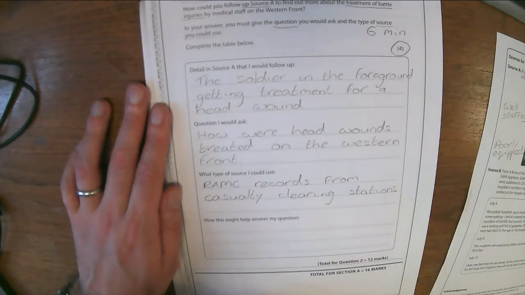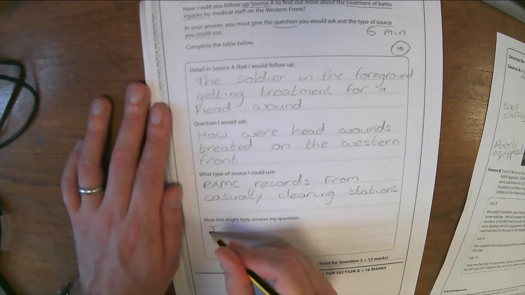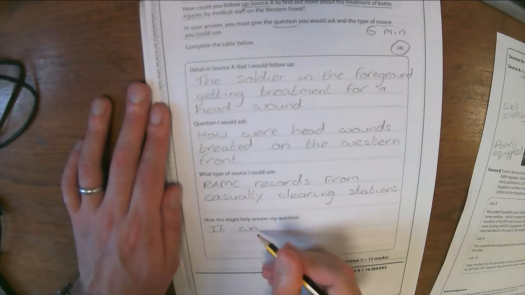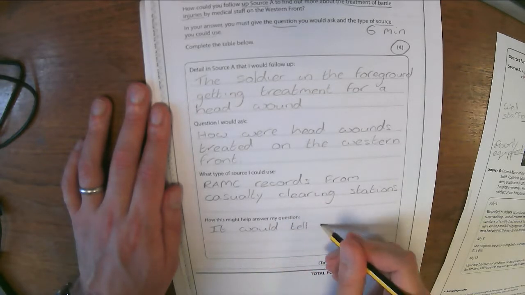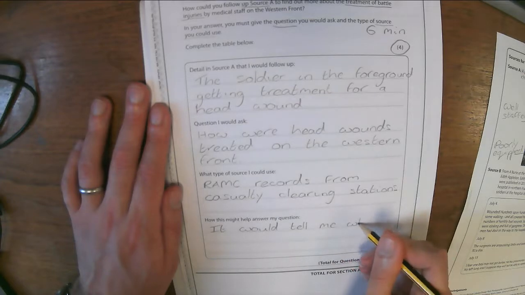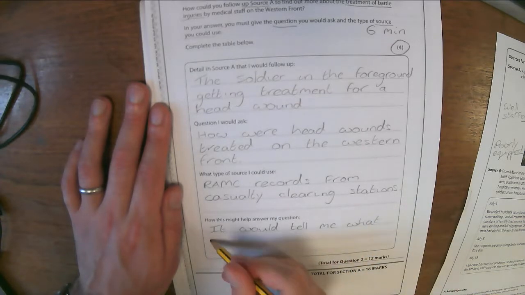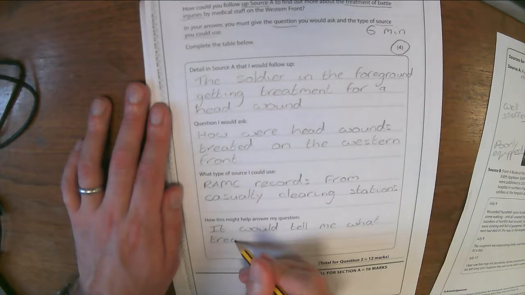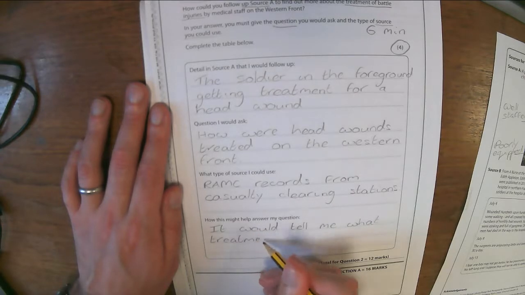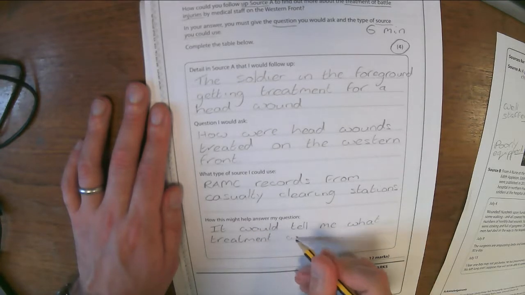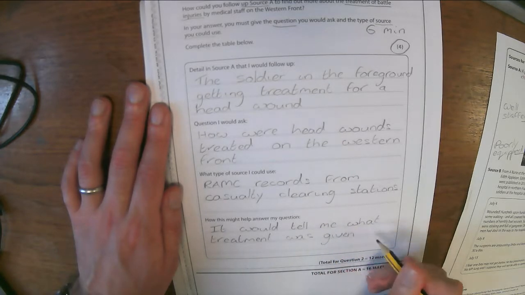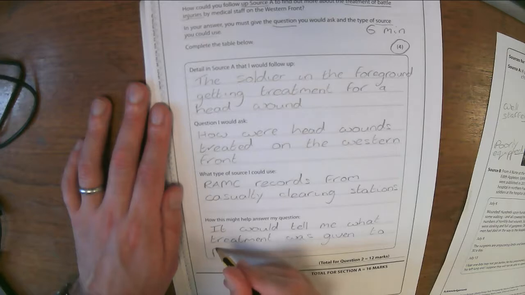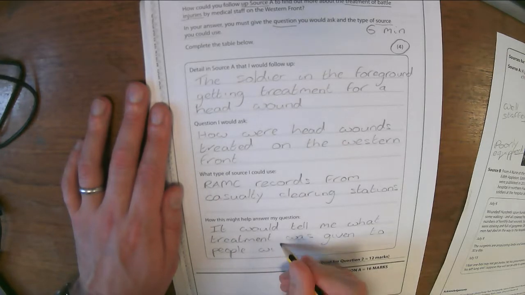How this might help answer my question, it would tell me what treatment was given to people with head wounds.